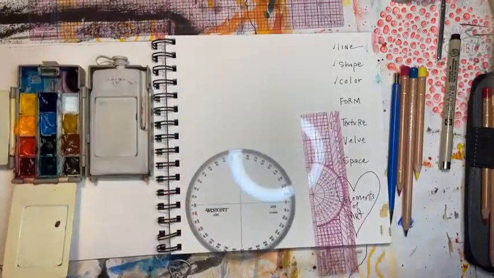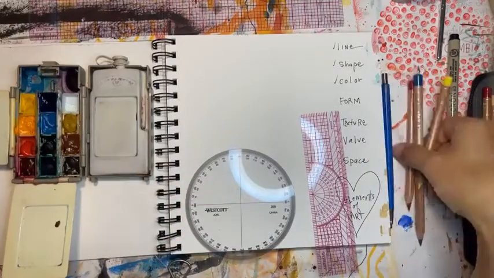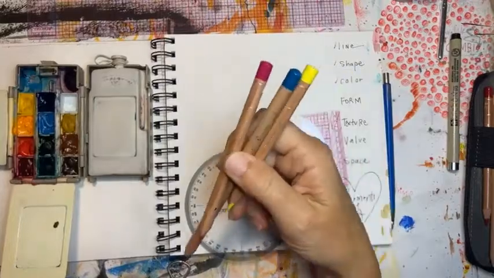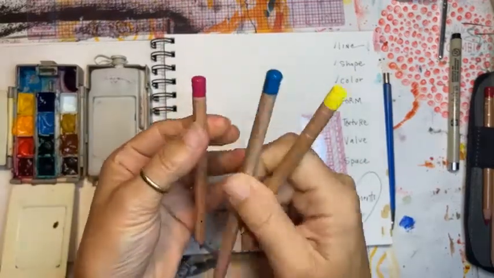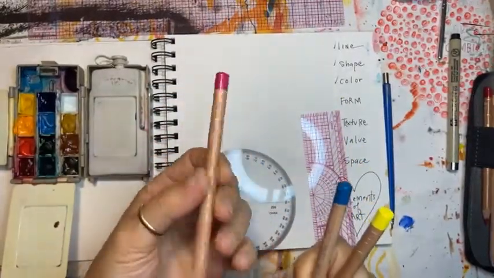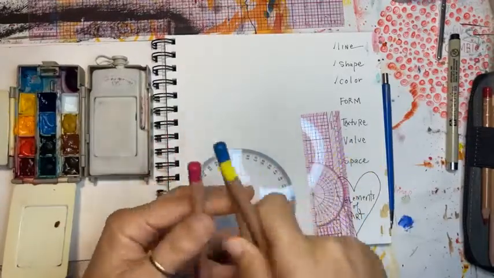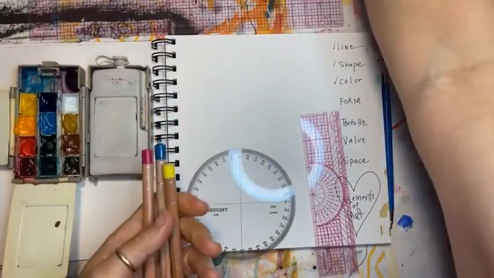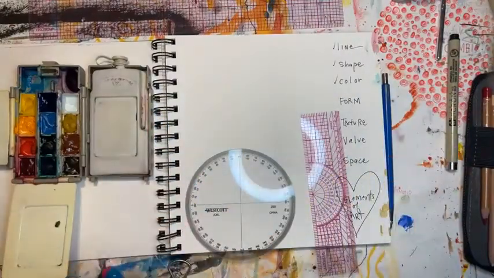And so you're gonna take out whatever colored pencils you want. I've taken 3 of the primary colors out, so yellow, blue, and this is magenta, but it also represents red on the color wheel. So you can take whatever color pencils you want. Take your favorite colors, doesn't really matter.